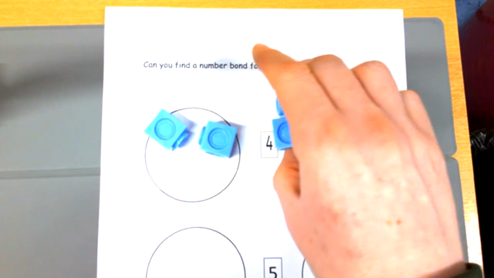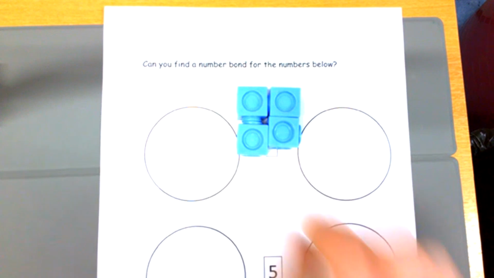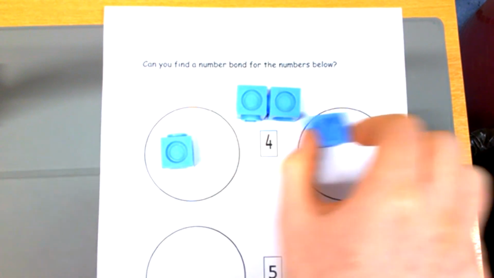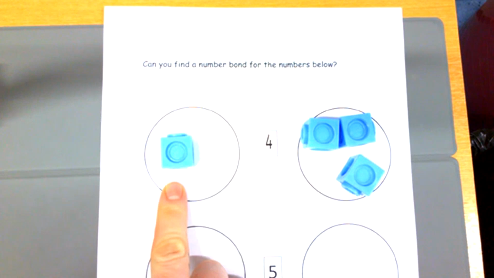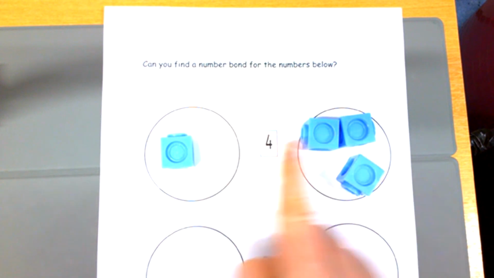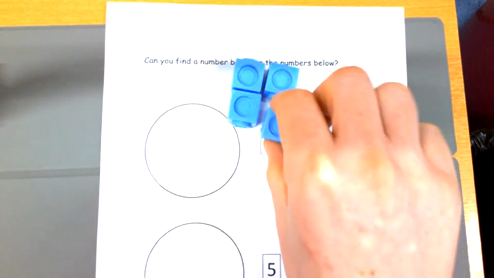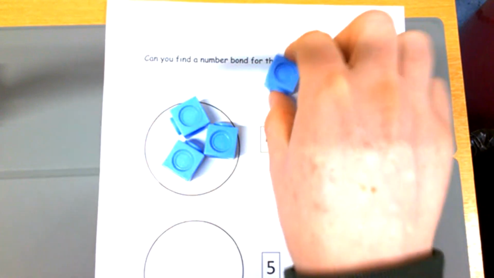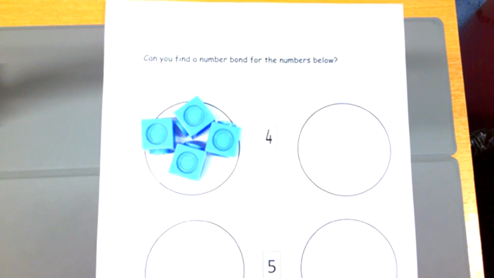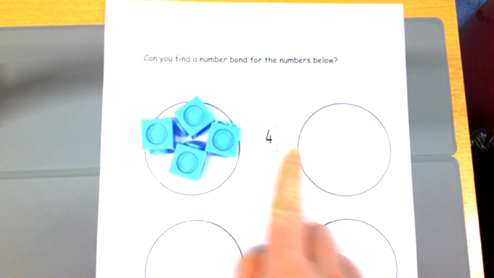Okay, I could do it another way. What could I do? I could go 1, 2, 3, 4. So now I know that 1 and 3 makes 4. Okay, how else could I do it? I could go 1, 2, 3, 4. So now I know that 4 and 0 makes 4.